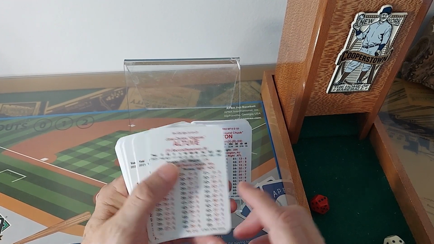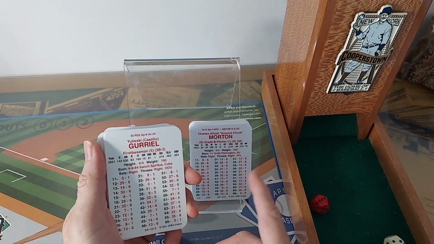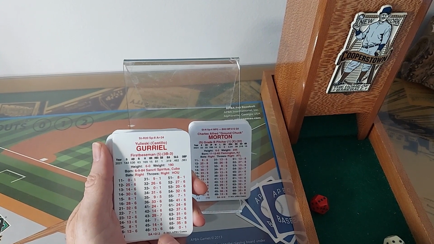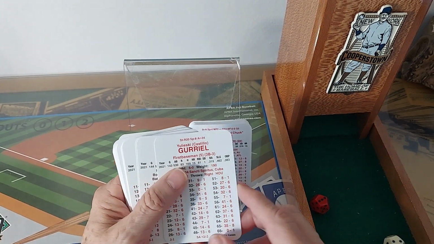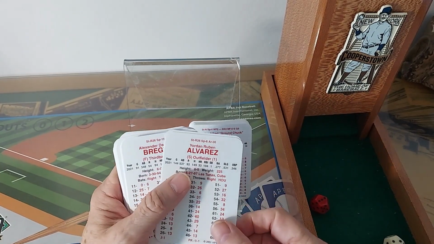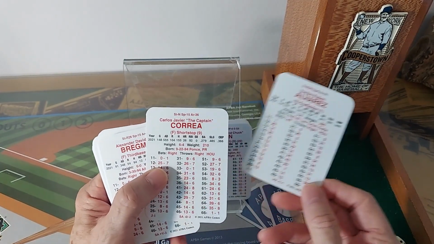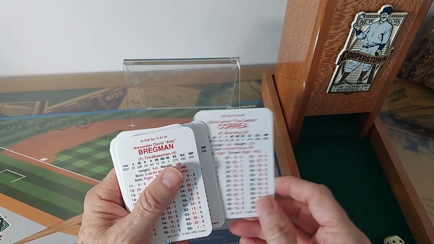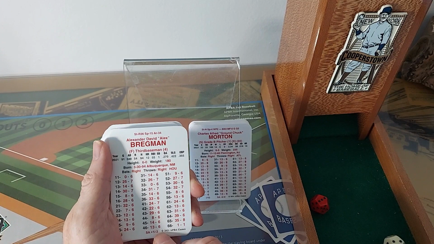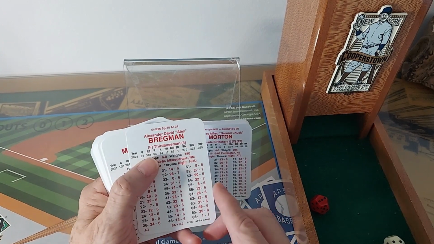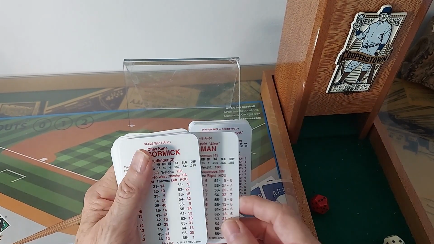Jose Altuve 0, no effect. Doesn't change, so Morton's a B. -3 favors the pitcher by 1, so Morton's an A pitching to Gurriel. Yordan Alvarez is -1, does not change the pitcher grade. -2 for Correa does not change the pitching grade. Bregman on the right side, -3, that favors Morton by 1 level. He comes to grade A.